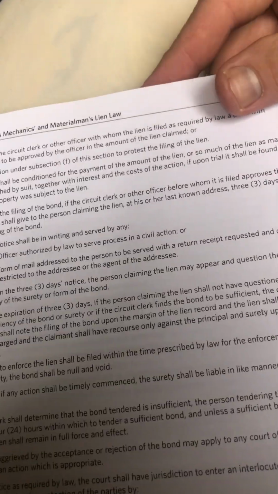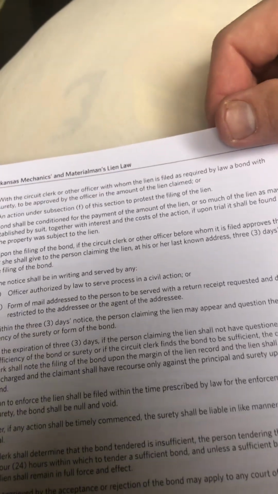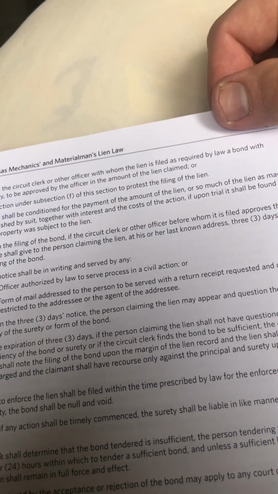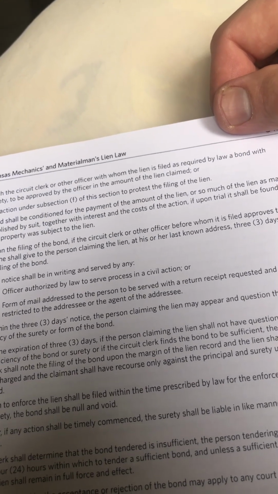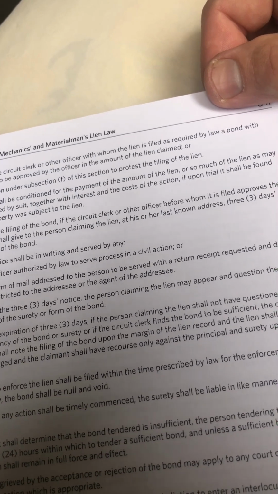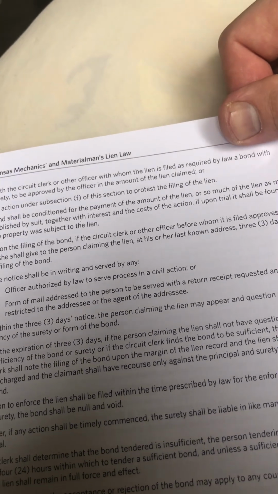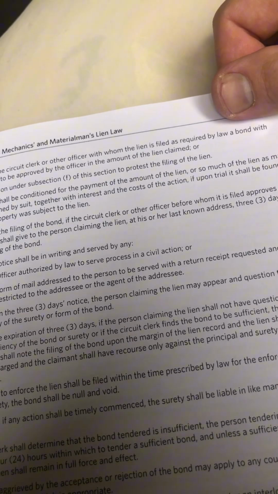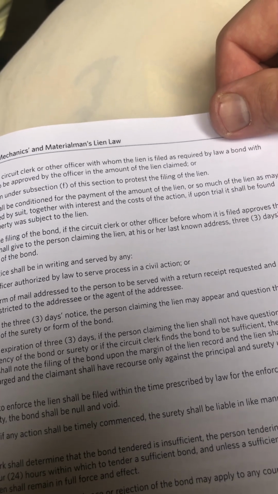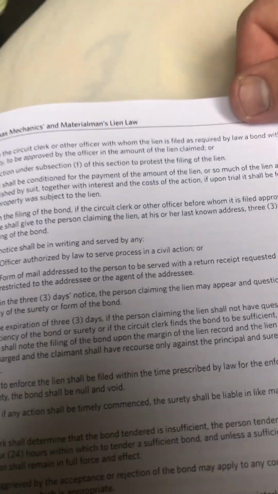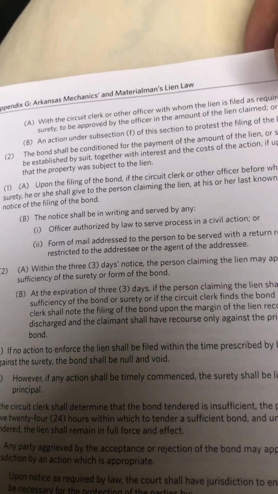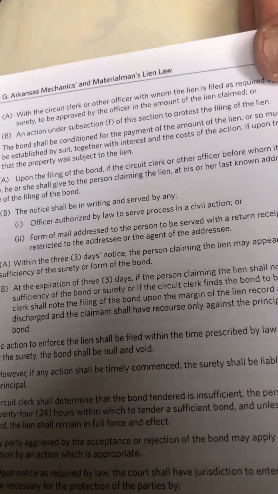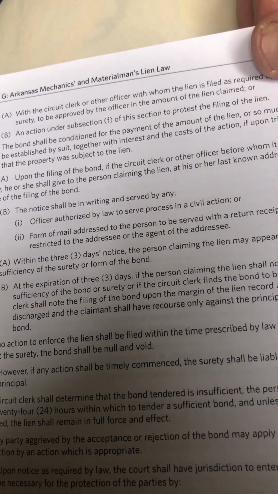Within 3 days notice, the person claiming the lien needs to file a bond, and up here the question of the bond. At the expiration of 3 days, the person shall not have questioned the sufficiency of the bond or surety.